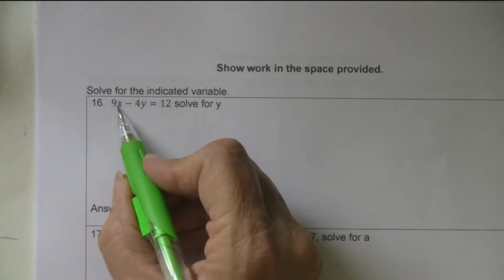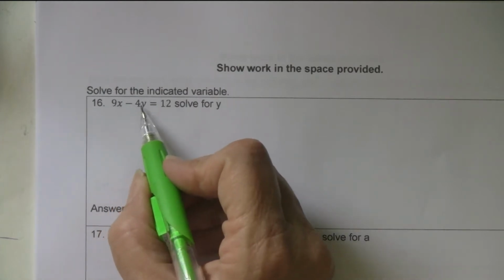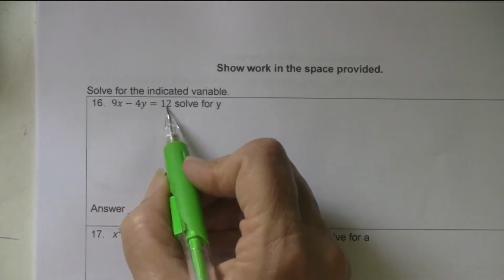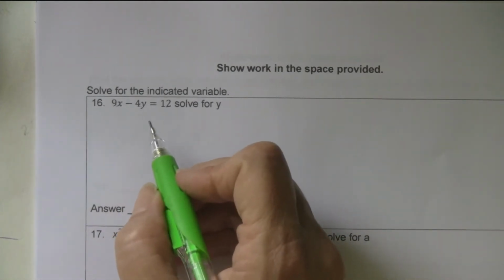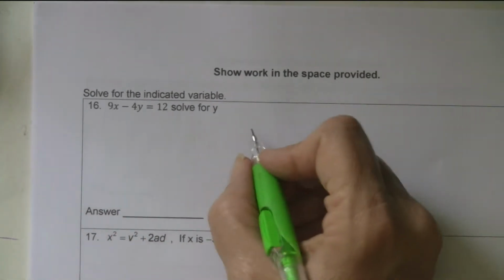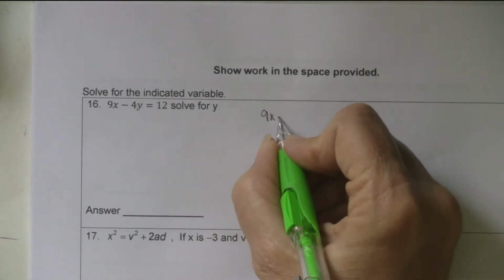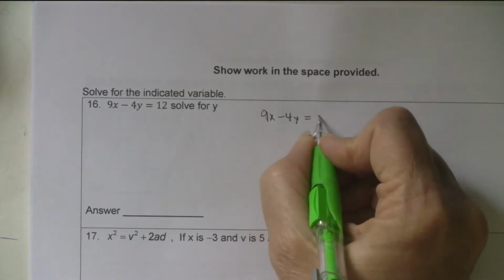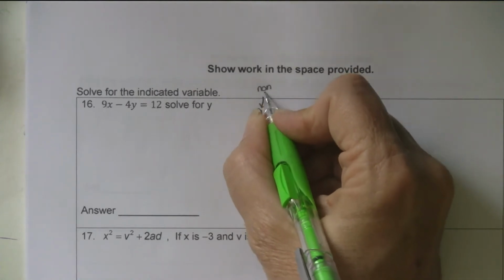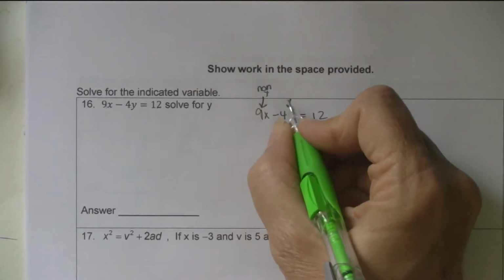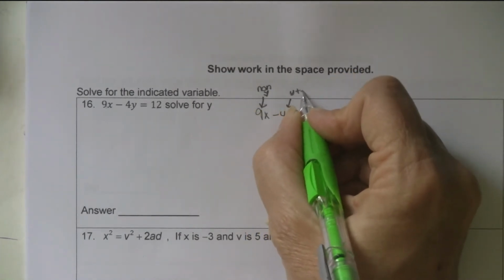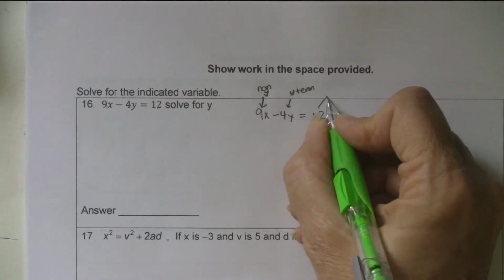And so 9x, that doesn't have a y on it. That's a y term. So this is a non-y term. That's a y term. And that's a non-y term. And I want to get the non-y's on one side and the y's on the other. And so I'm going to write that over here. 9x just because of room. And so this is a non-y. That's my y. This is a y term. And this is a non-y.